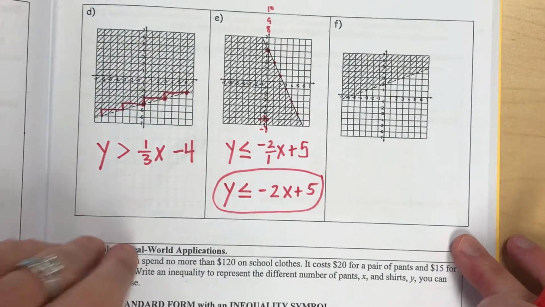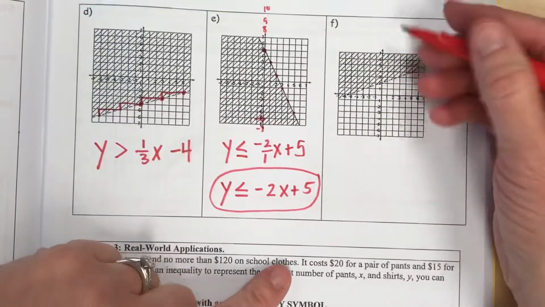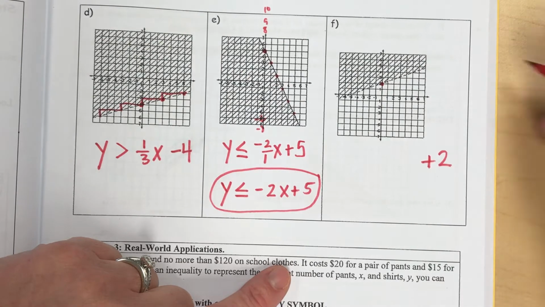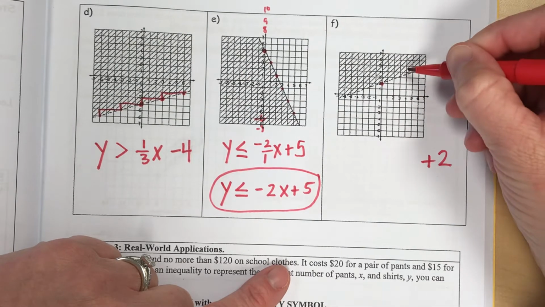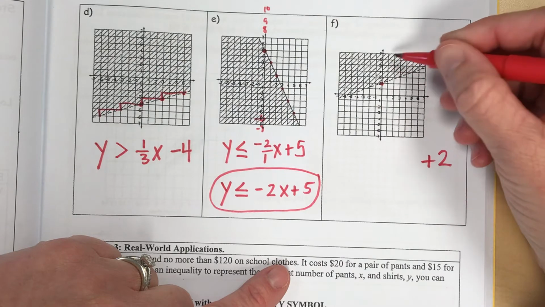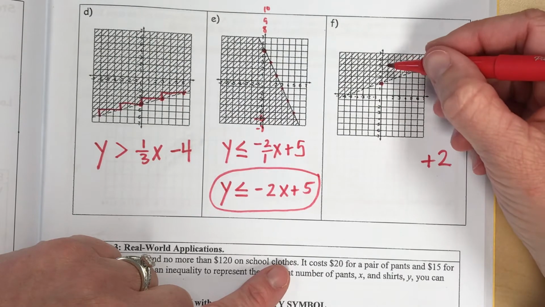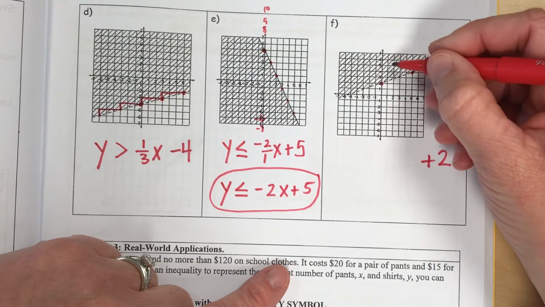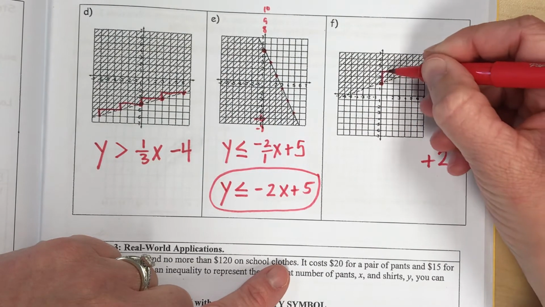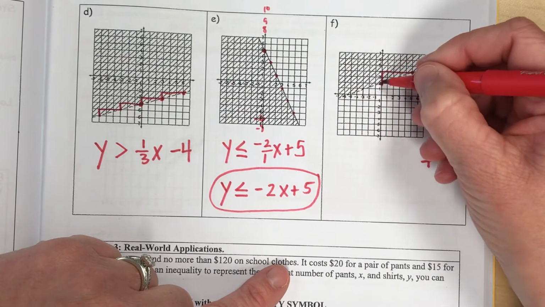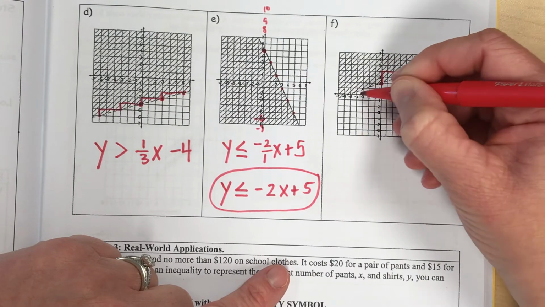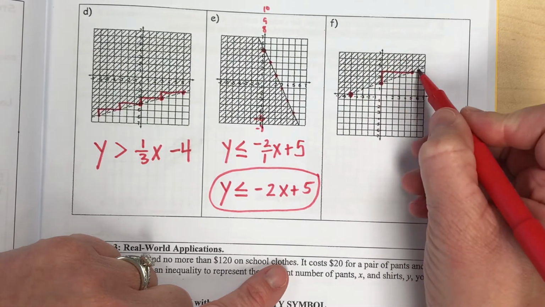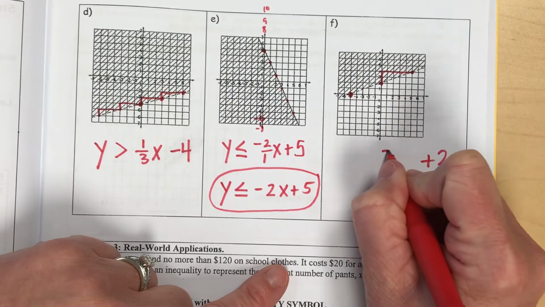And then for number 6 here, my sixth example, letter F, looks like we're starting at a +2 on the y-axis. And let's see if I can count my slope. Up 1. Looks like that hits almost perfectly right there. Not quite there. So let's maybe track. Goes up 2 over 1, 2, 3, 4, 5. Let's track this way as well. Down 2 over 5. All right, looks like it's going up 2 over 5, so 2/5.